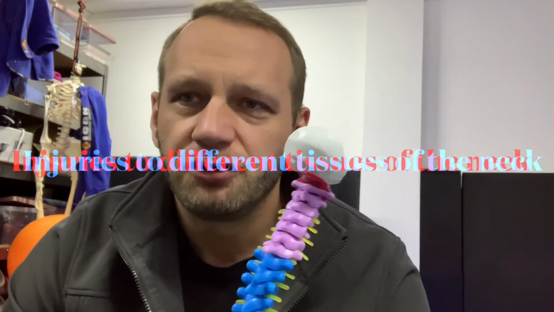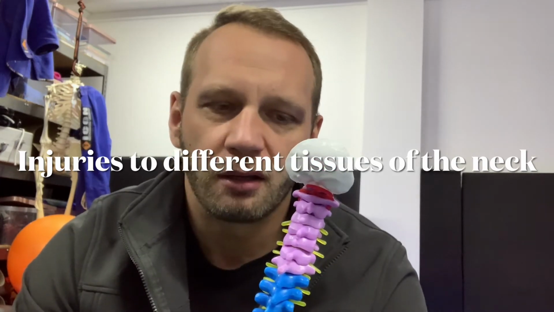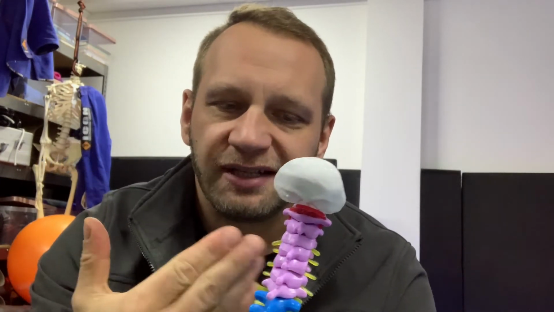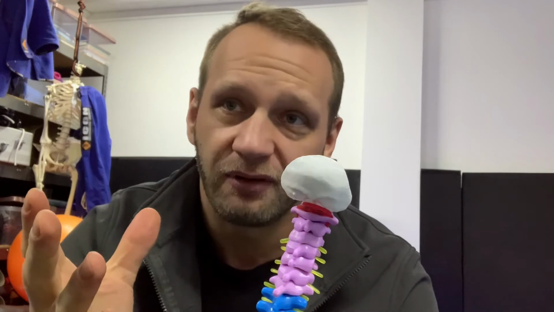Talking about the injuries of the neck, they may be associated with discs, protrusions, extrusions, joints, also ligaments, muscles and tendons. Another one is arteries.